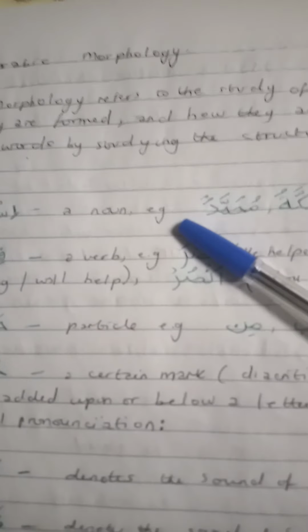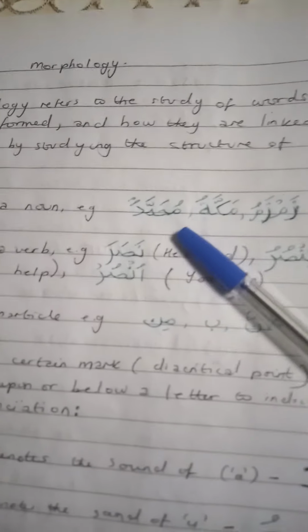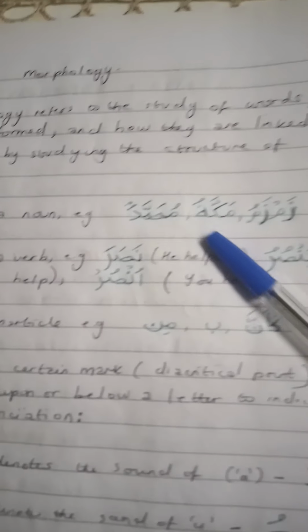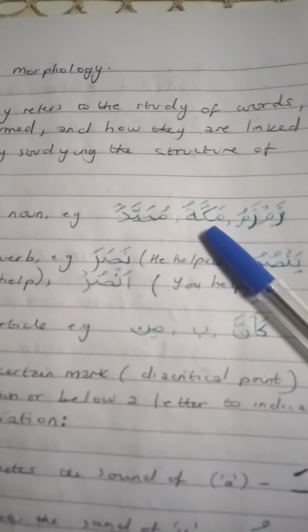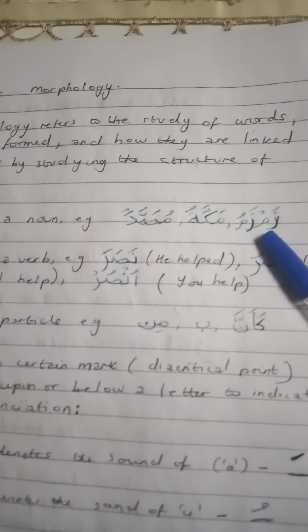So ism is a noun. For example, Muhammadun, Mecca, and Zamzam. Muhammad being a name, Mecca being the holy city of Mecca Mukarramah, Zamzam referring to the holy water Zamzam.